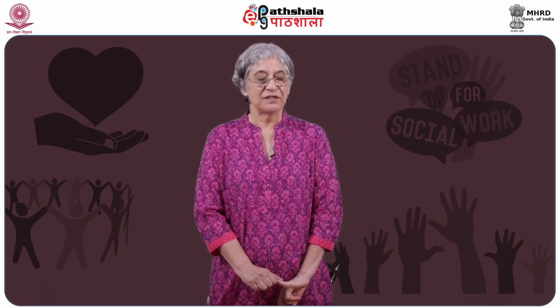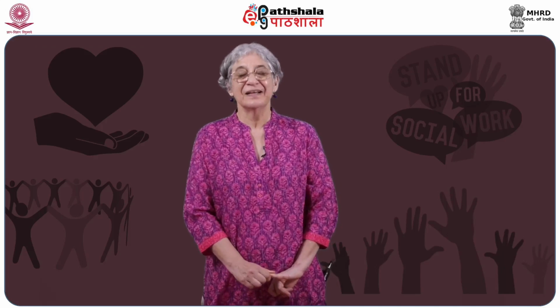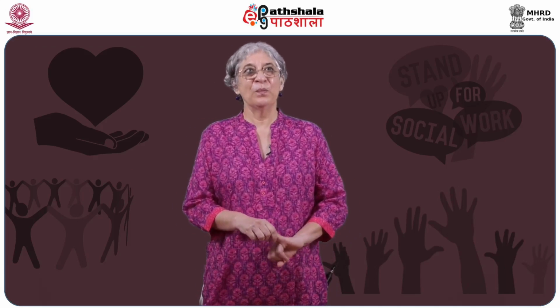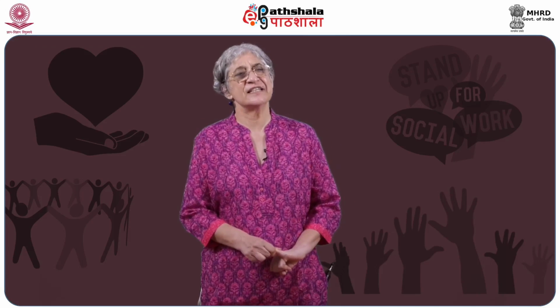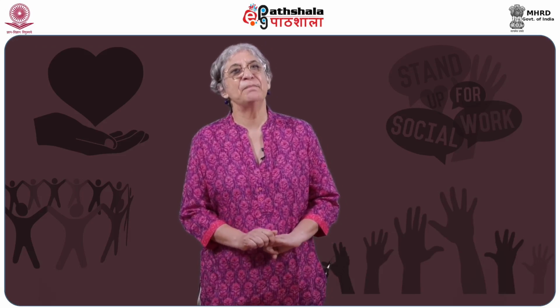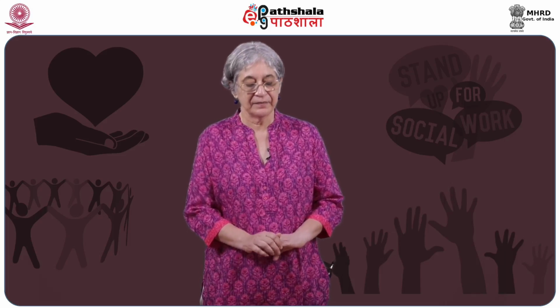So what do we get from this portion of the S.P. Gupta judgment? One, that the downtrodden should also have access to justice in the same manner as the rest. Two, a public-spirited person may file a public interest litigation on behalf of those whose fundamental rights have been violated.